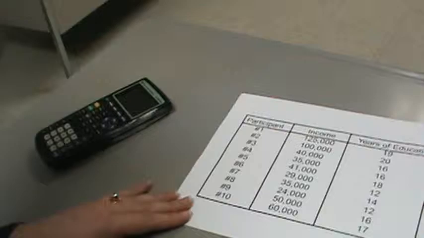Okay, we're going to give this a try. This is basically just a review of the scatter plots on the calculator. So let's just take this set of data.